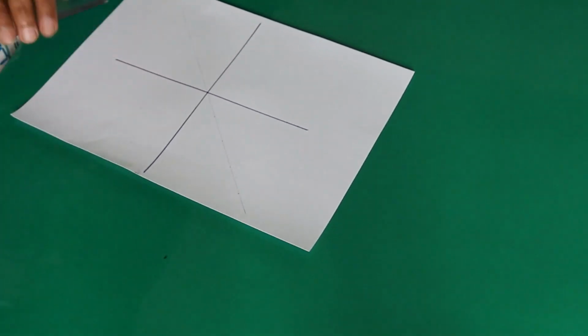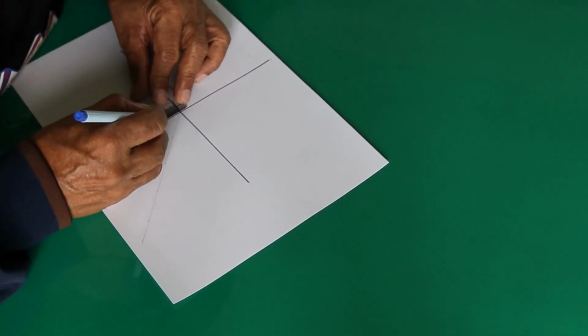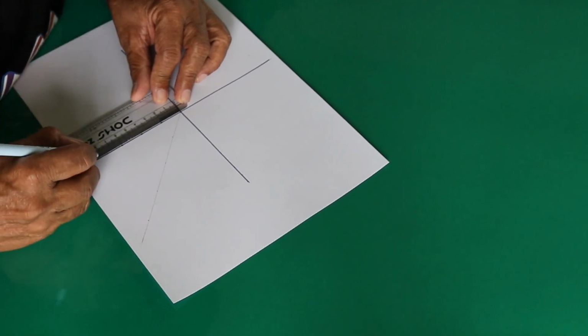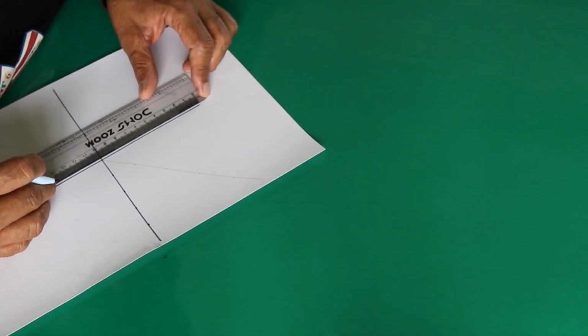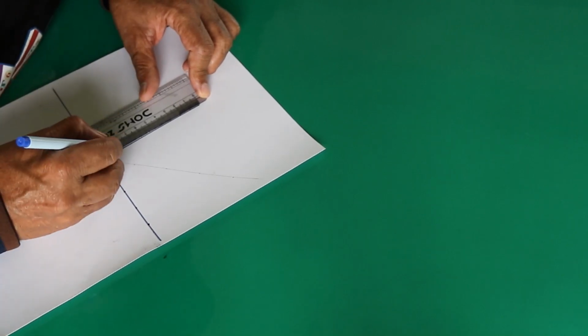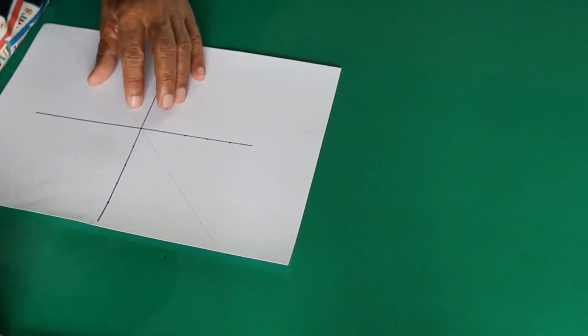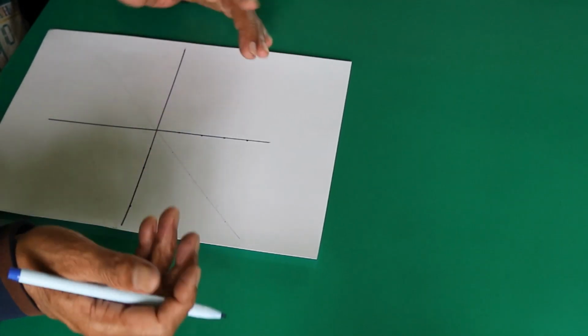For example, here I am taking 2 cm equal to 1 unit. This is 1, 2, 3, 4, like that. And here too, the same units, 1, 2, 3, 4. So today I am using the property of side in constructing a square.